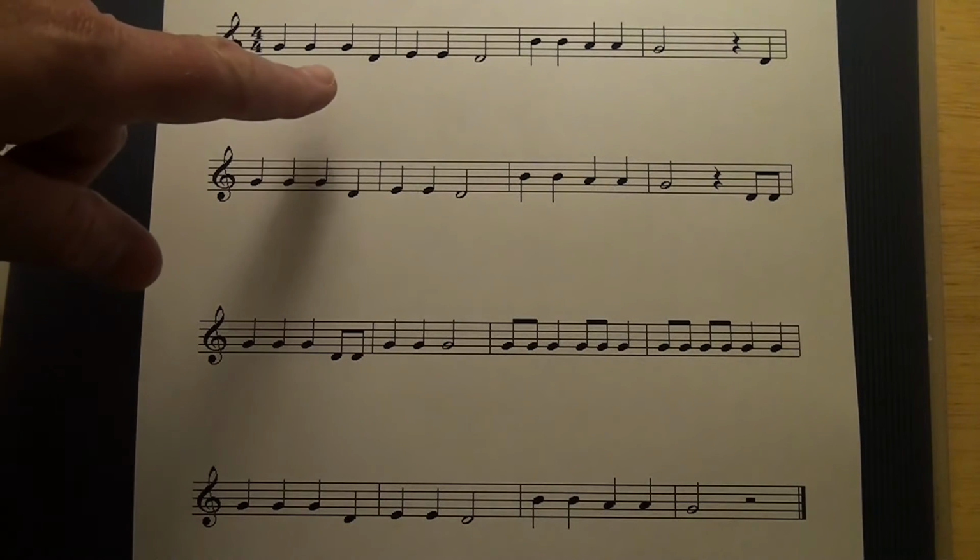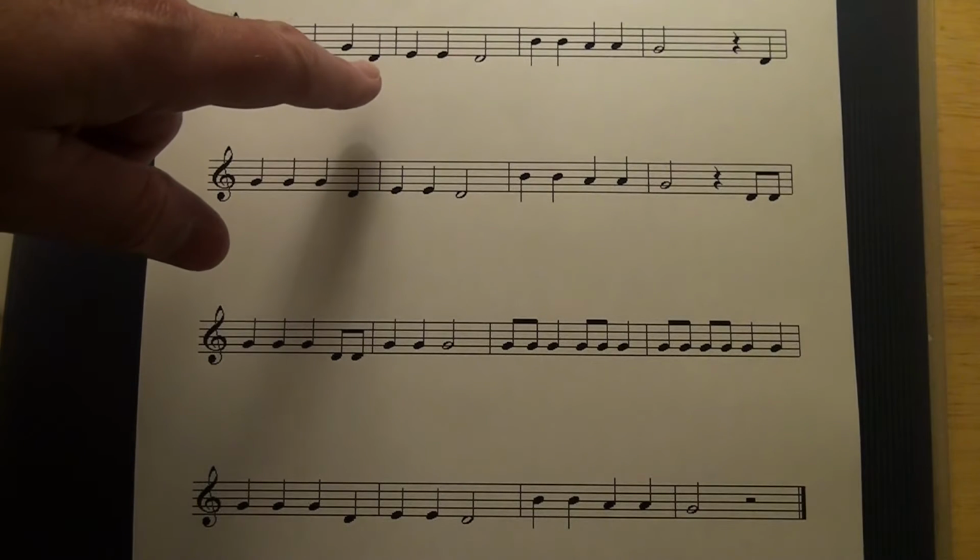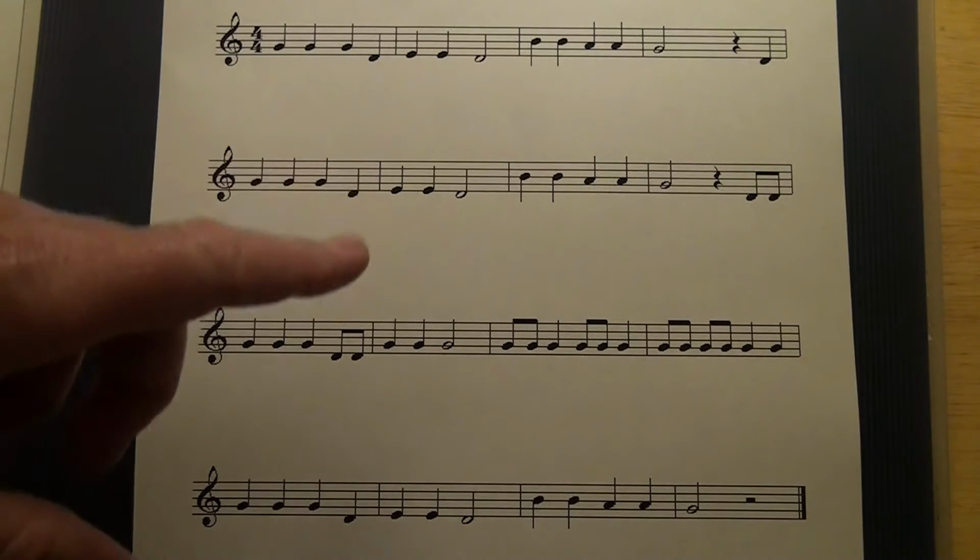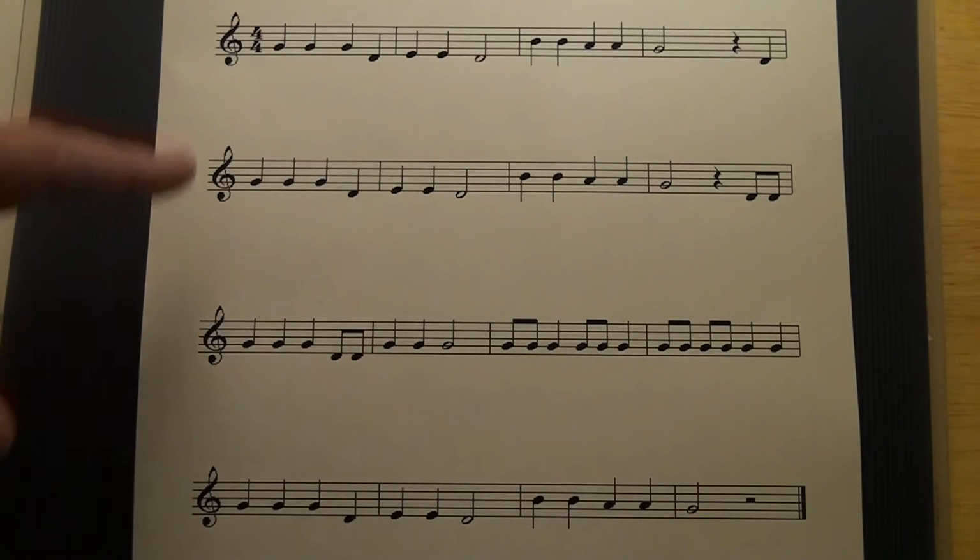Okay, this note down here is a D. 2nd fret on the C string. Okay, just to review, I'm not going to go over all of them.